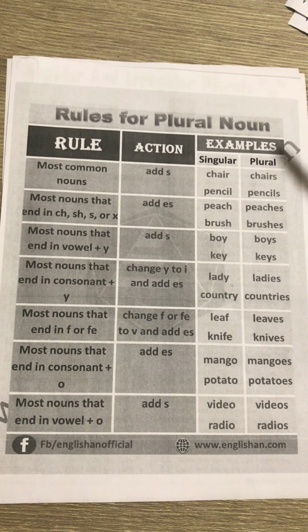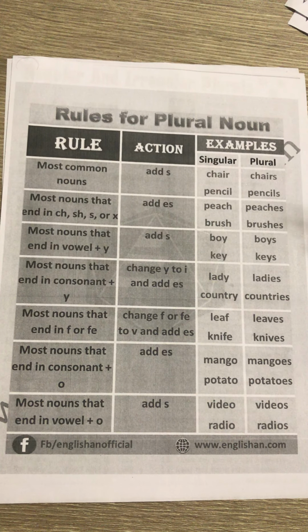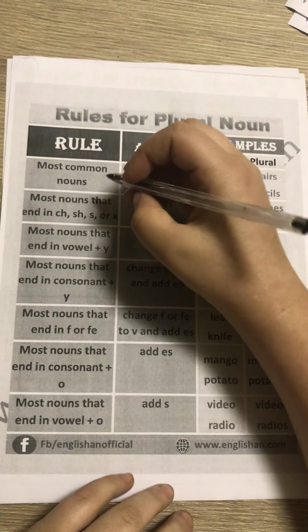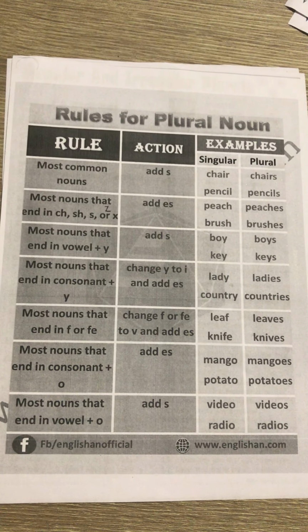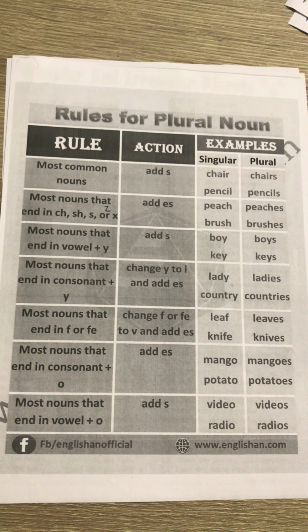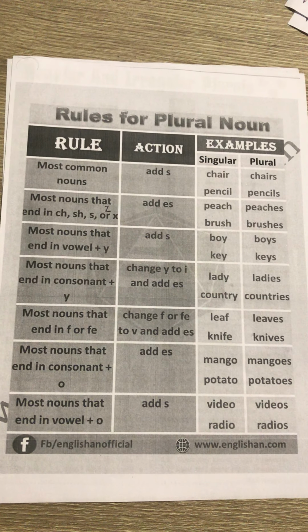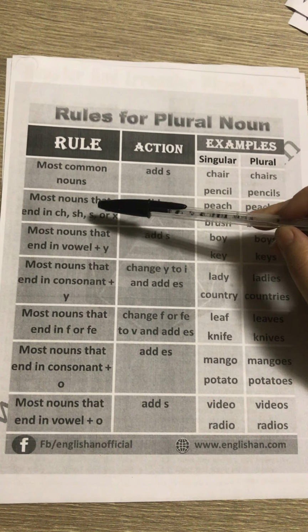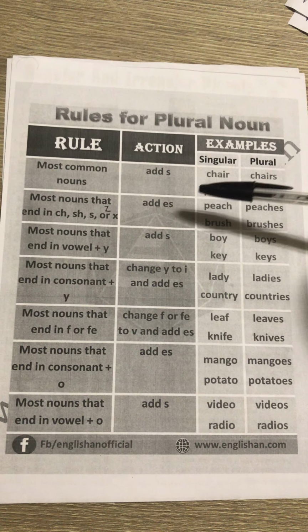That's it. Now, most nouns that end in ch, sh, s, or x. Now we know z must also be here. I feel like there was something else. Ch, sh, s, z, x. I can't remember now. Okay. So as soon as a noun ends in ch, sh, s, z, or x, you add an es.